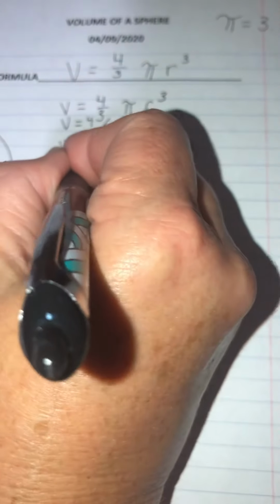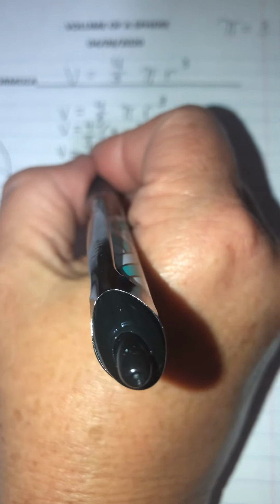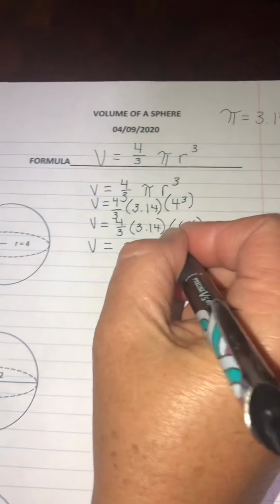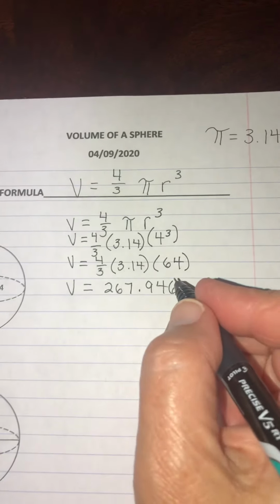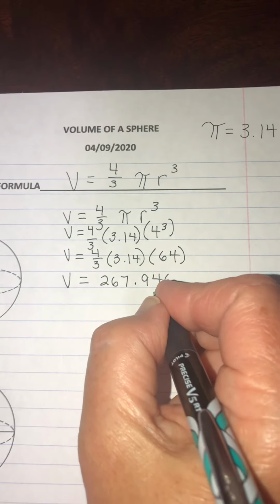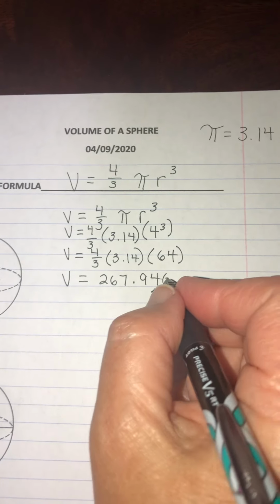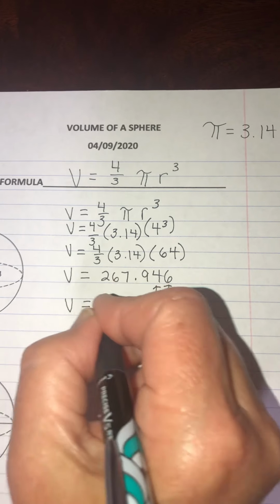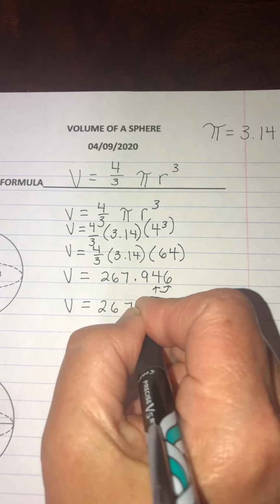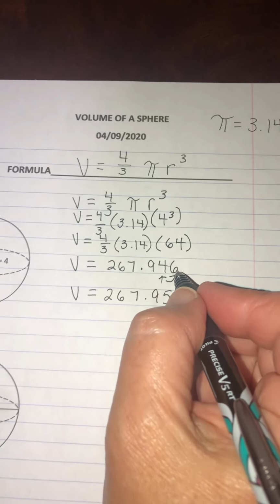Now we're going to multiply them all together, and when we do that, we get this crazy looking number. I've cut the digits a little bit short, but 267.946. But as you know, with all the IXLs, you have to round it to the nearest hundredth. So we look at the 4. We have to take a look to see if this is 5 or higher, and it is. So our final answer would be 267.95. Because this is 5 or higher, it makes this a 5.